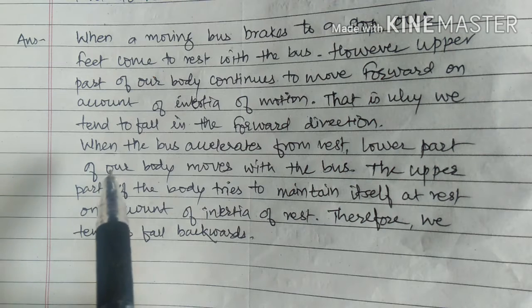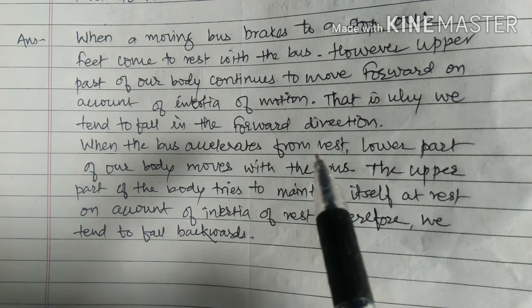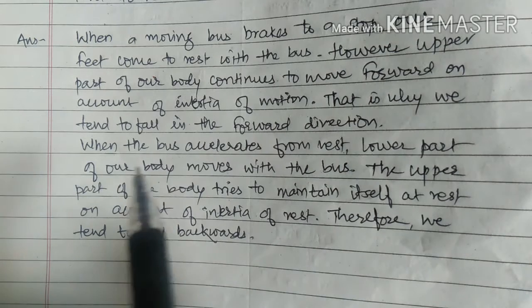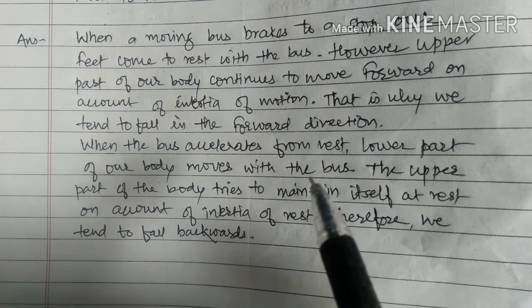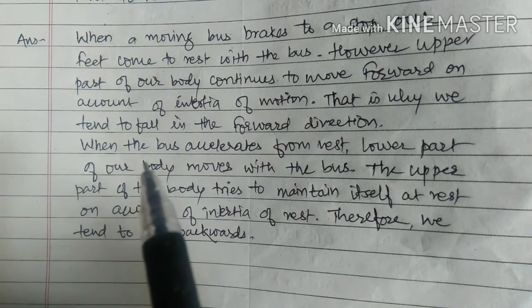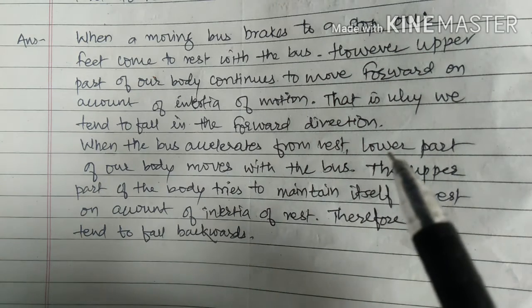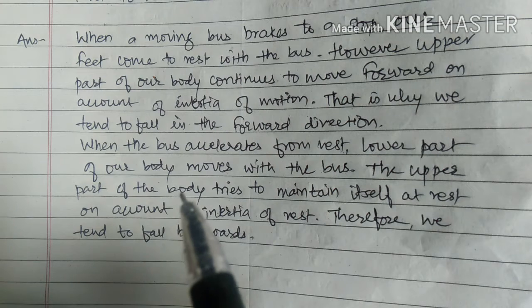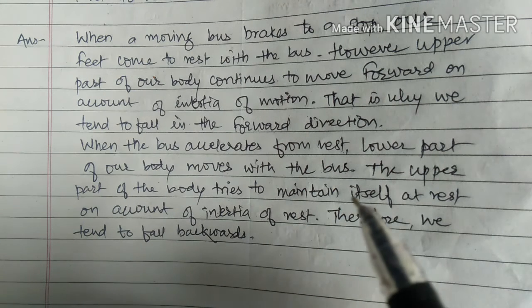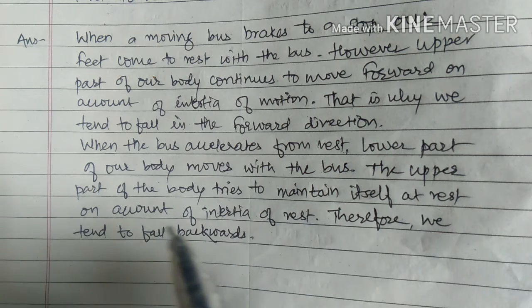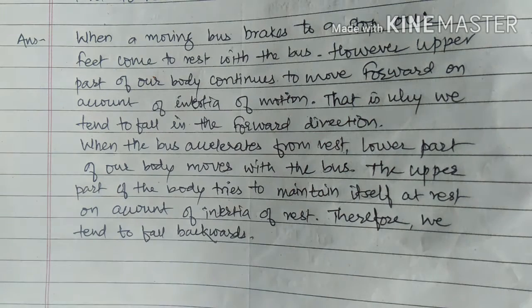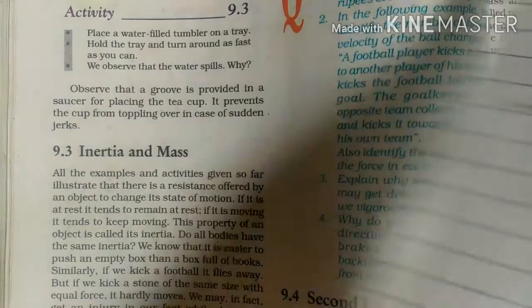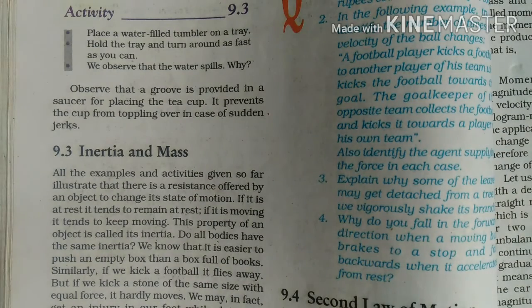And in the next case, when the bus accelerates from rest, the lower part of our body moves with the bus. The upper part of the body tries to maintain itself at rest on account of inertia of rest. Therefore, we tend to fall backward. This is the answer. I hope you understood all the answers of this question better.